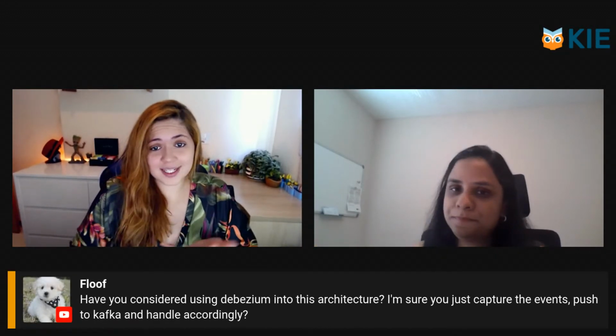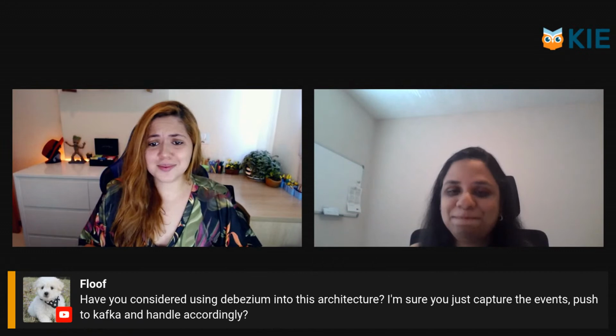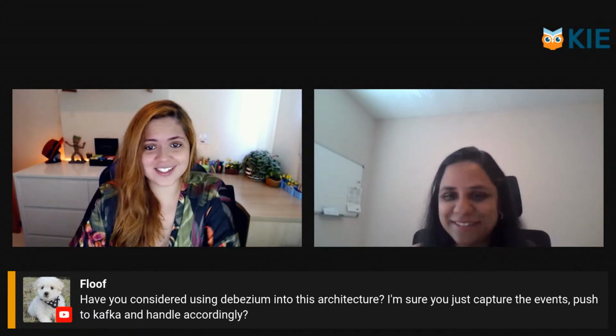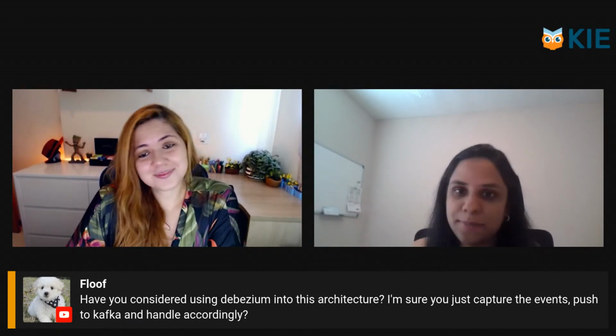It's an evolution. Yeah, and considering the flexibility that we might achieve here, have you considered using Debezium in this architecture? You just capture the events, push to Kafka, and handle accordingly. Yeah, that's exactly the point. So when I spoke about event sourcing, Debezium is a natural choice for that because we can do that for legacy applications without hurting any of the original setup, keeping the legacy applications intact. We can perform a simple outbox pattern to tap the data of interest from that data source, push it to a Kafka topic, and use it for that event correlation.